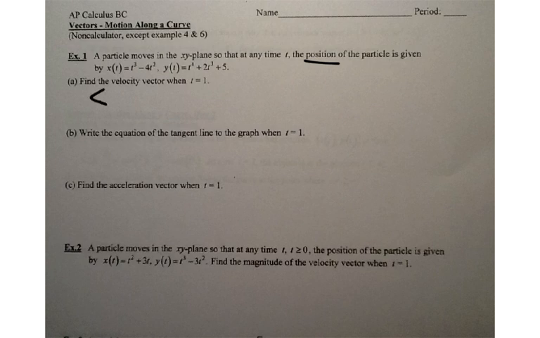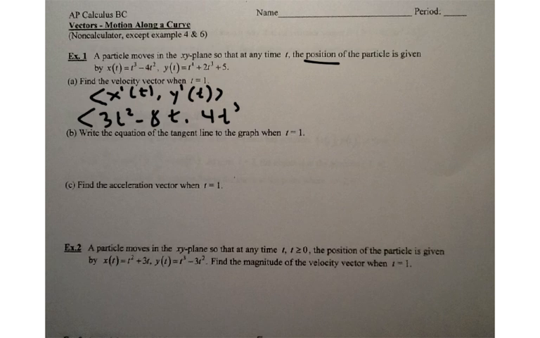So the velocity vector will be x prime of t, comma, y prime of t. And so the derivative of our x of t equation will be 3t squared minus 8t by using our power rule. And the derivative of the y of t equation will be 4t cubed plus 6t squared. Please forgive my handwriting with the stylus.